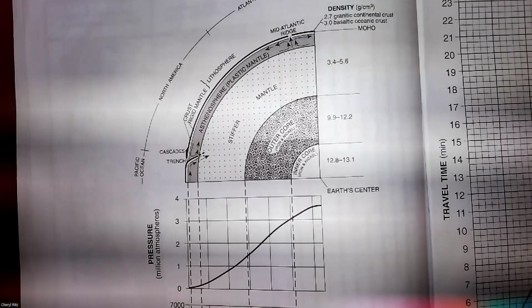Okay, well, it's supposed to. Okay, so this is if I took the whole earth, cut it in half just like the apple, so you're seeing the inside of the earth, and then just took a quarter of it to show the different layers, just like I did on that apple here a second ago.